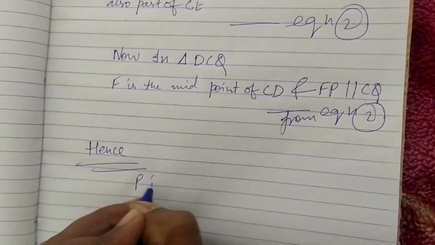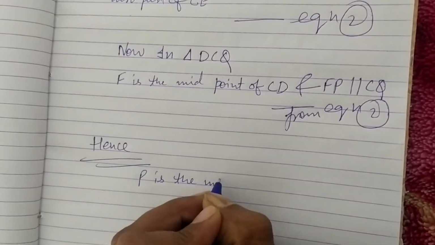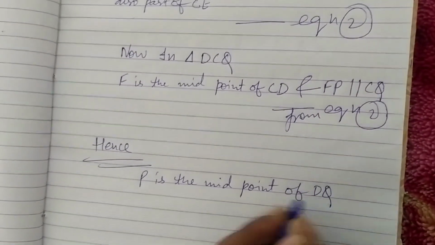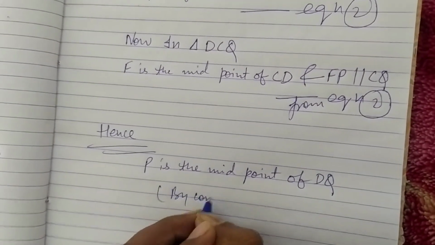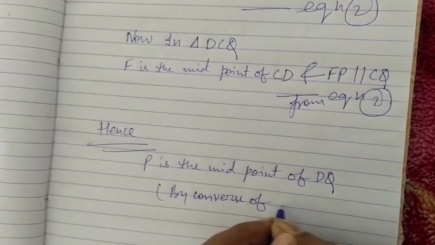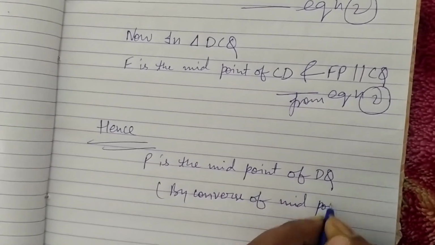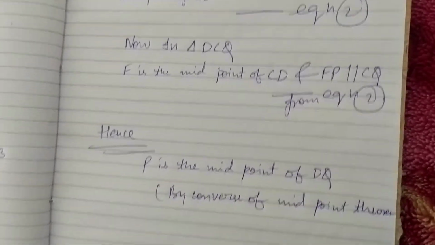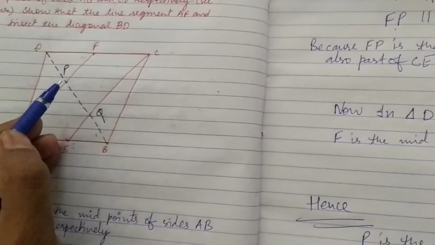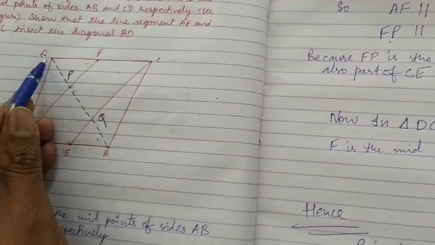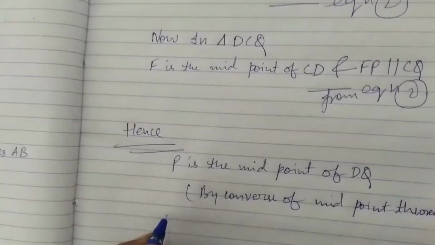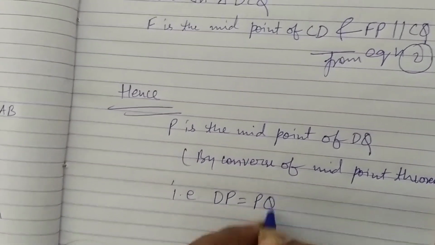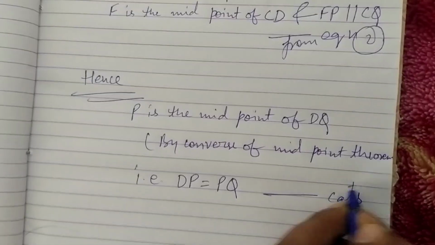Hence, P is the midpoint of DQ by converse of midpoint theorem. Okay, so P is the midpoint of DQ, means DP will be equal to PQ. That is, DP will be equal to PQ. Make it as equation number 3.